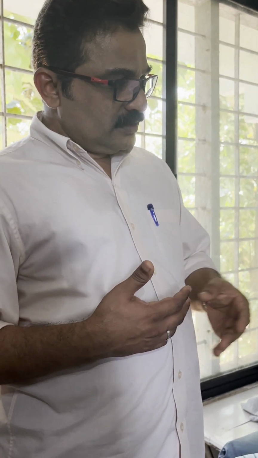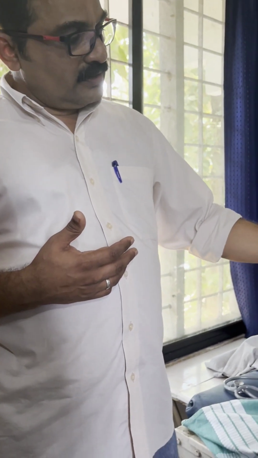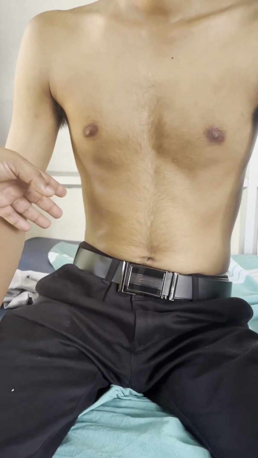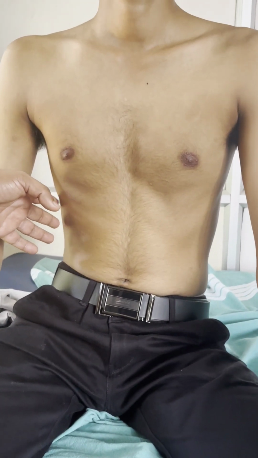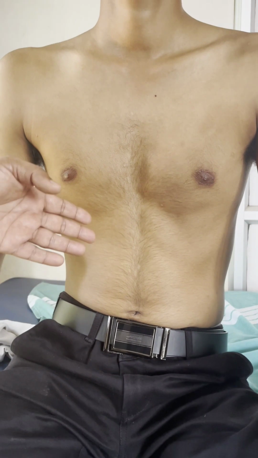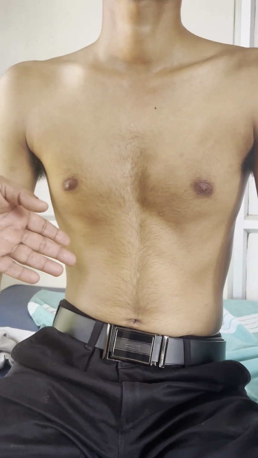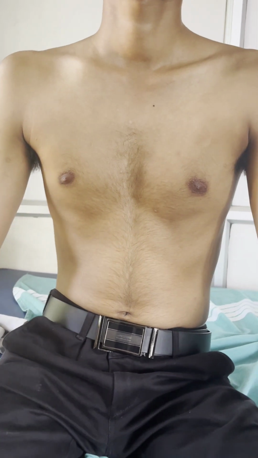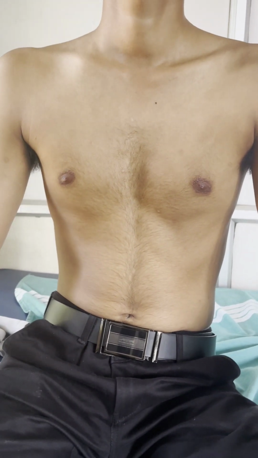So look for inspiratory crackle, expiratory crackle, look for position. Then if it is basal area or somewhere else, the basal crepitations are more seen in pulmonary edema, then bronchiectasis, resolving pneumonia, like that. You'll get basal crepitation.